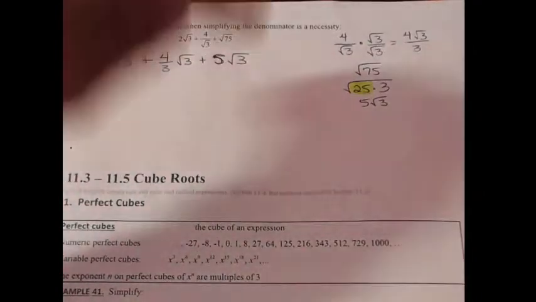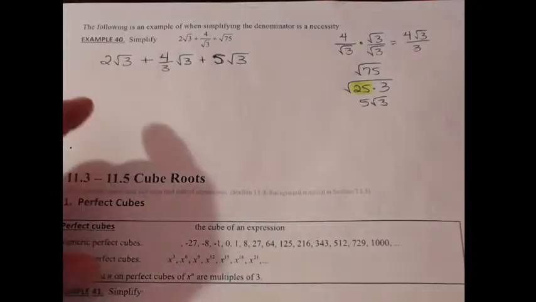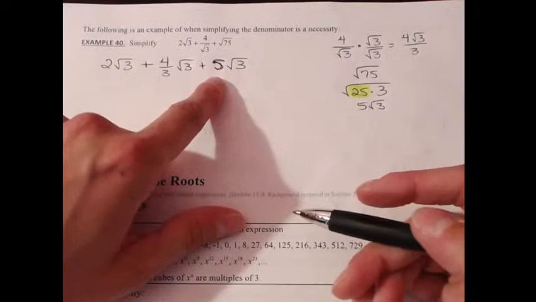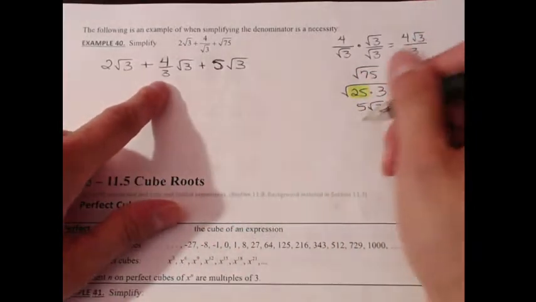Now that I have simplified each of my terms, I can now combine like terms. It just so happens they're all like terms. So I have 2 plus 4/3 plus 5. I want to combine all of these. So the easiest ones obviously are 2 and 5 make 7. But then we still have 7 plus 4/3.